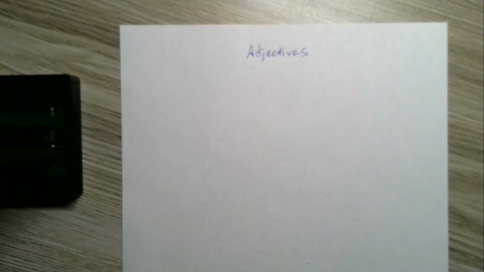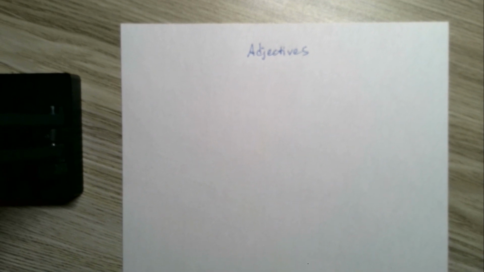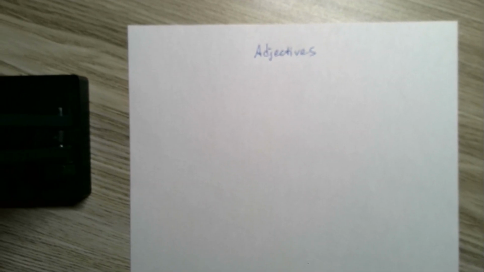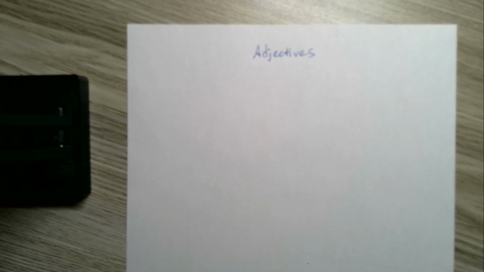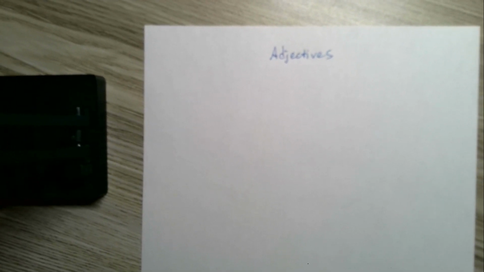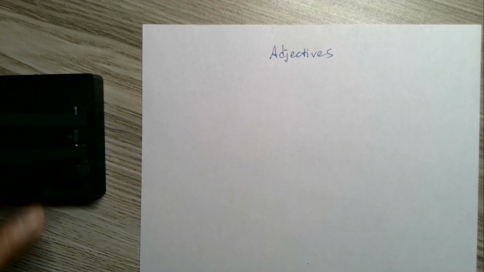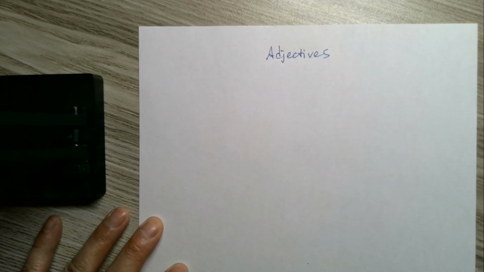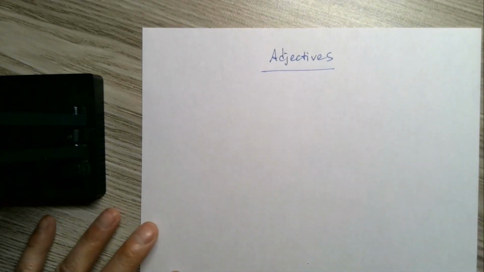Okay, so last time we just diagrammed simple sentences that had one subject, one verb, and one direct object, a predicate nominative, or a predicate adjective. And today we're going to add to the mix adjectives that modify either the subject, the direct object, or the predicate nominative. So first of all, just a quick review of what adjectives are.